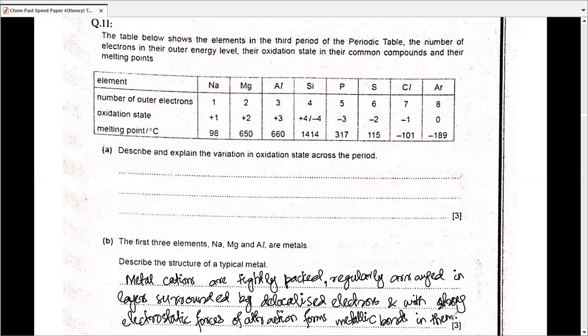Okay. So metal cations are tightly packed, regularly arranged in layers surrounded by delocalized electrons and with strong electrostatic forces of attraction form metallic bonds in them. This is the structure of a typical metal. So you mentioned cations in a regular arrangement layers, one. Delocalized electrons surrounding them, two. Strong electrostatic forces of attraction, three. Metallic bonds in between them, four. 4 points for 3 marks. That's actually more of a perfect answer. Get the point?